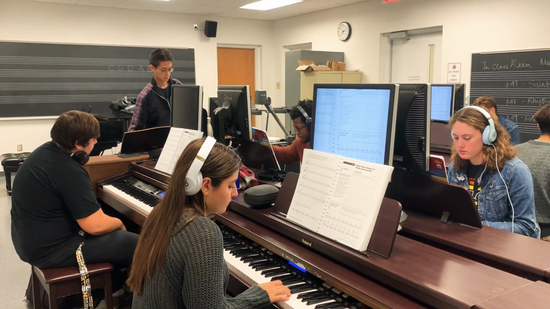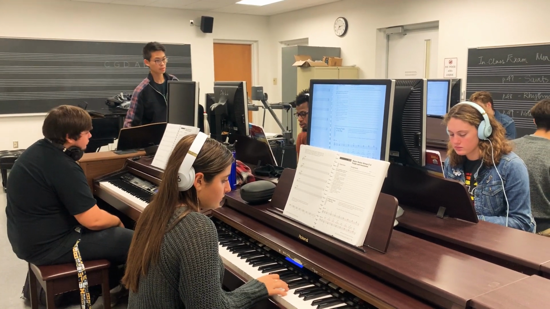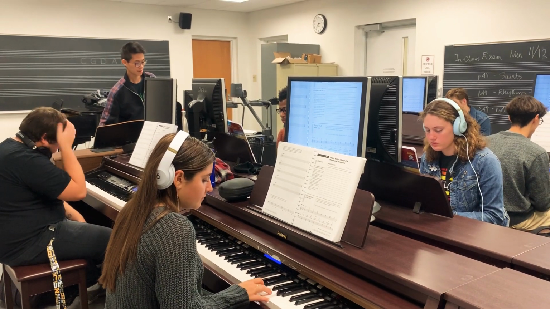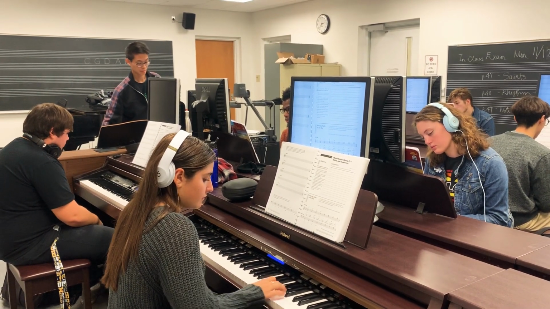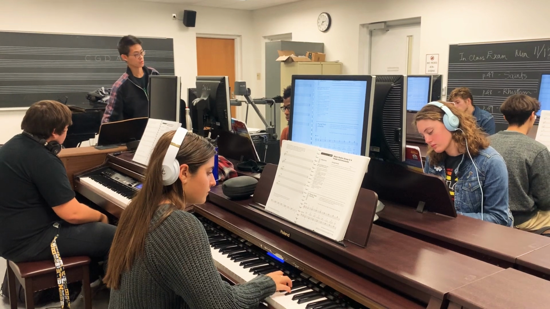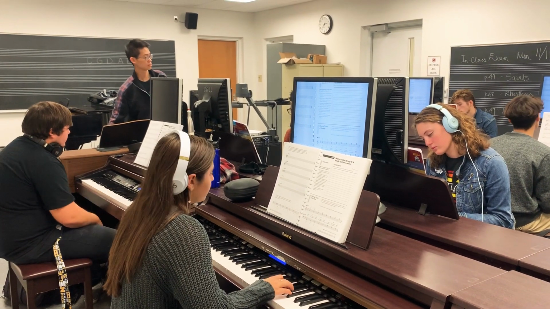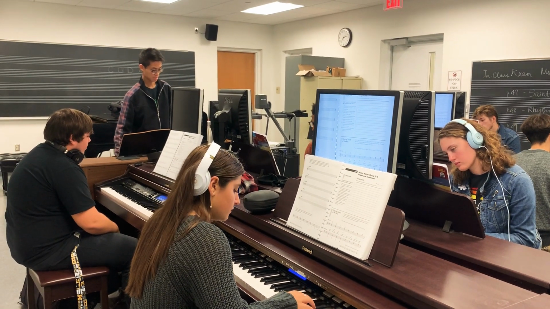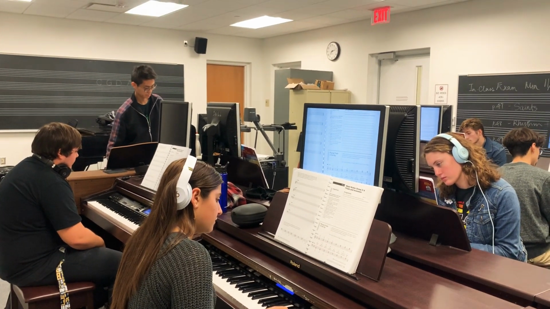The dominant chord, is it major or minor? Major. Okay. And the sixth chord? Minor. And the seventh chord is diminished. How do we define a diminished chord? Two minor thirds. We have two minor thirds on the bottom, and another minor third on the top. Okay, and then we go back to the tonic.